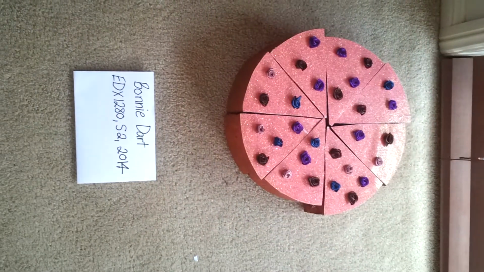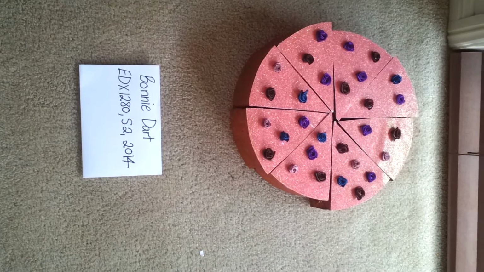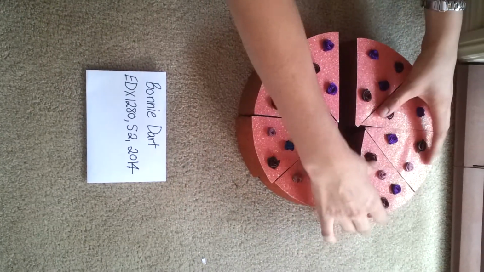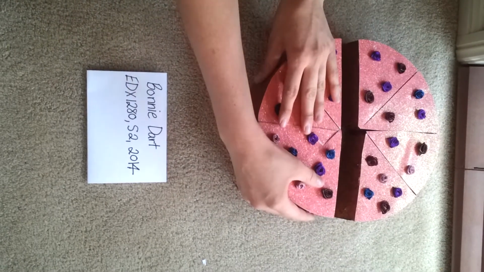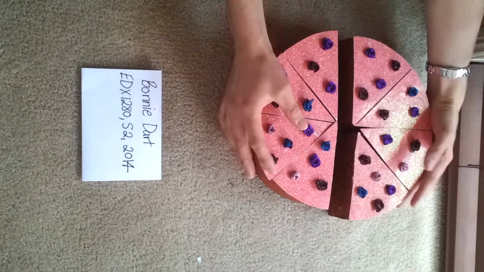So now, students, we're going to learn that we can split the cake up in different ways, but it still equals the same amount. So 2 halves of one cake, which is 2 parts of one whole, equals one whole.